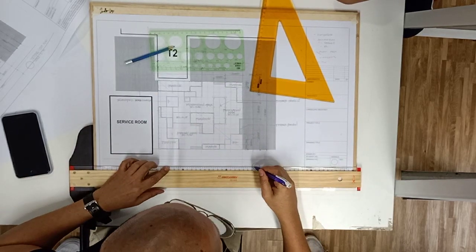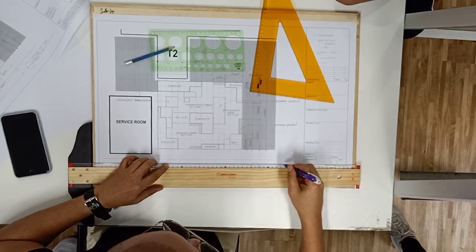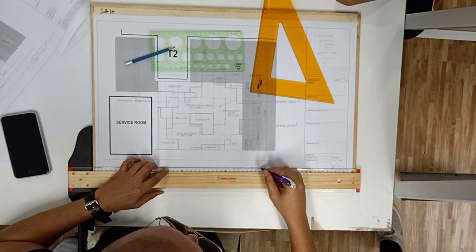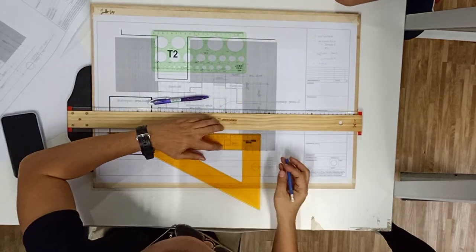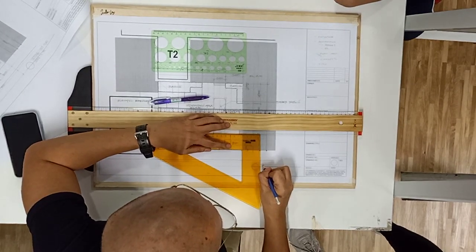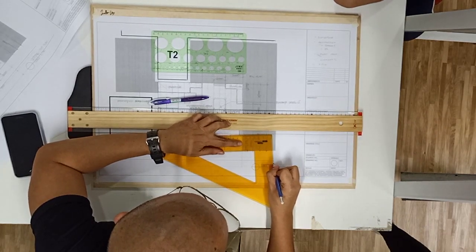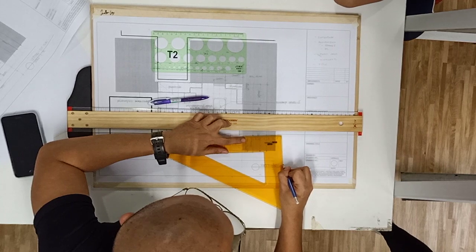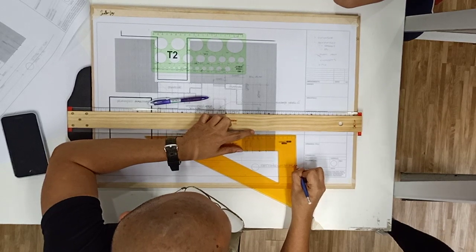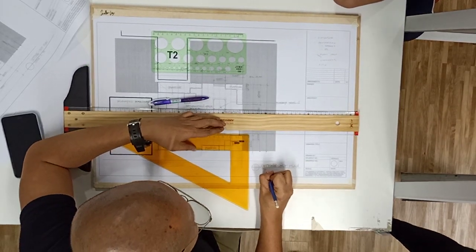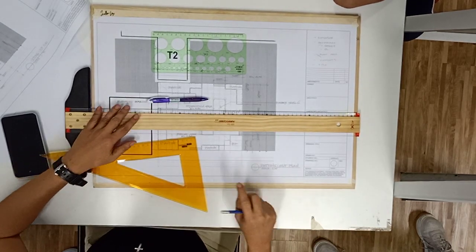Okay, after that, at the center of the thing, and then this guideline here. After that, if I'm going to put setting out plan, then scale 1:75. Do you understand now?